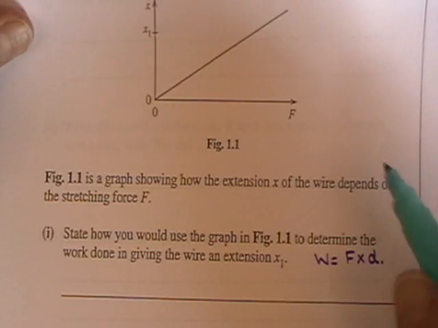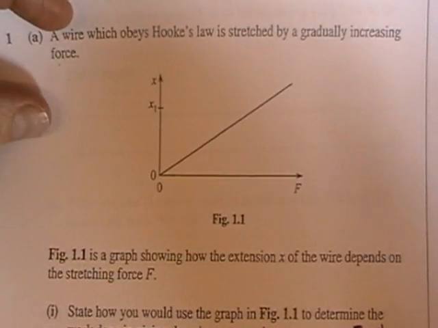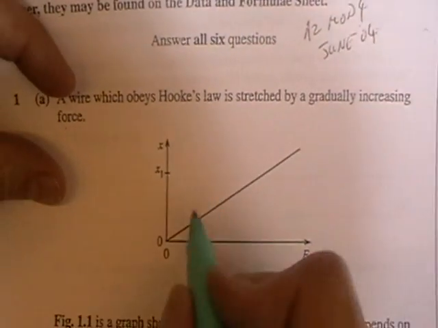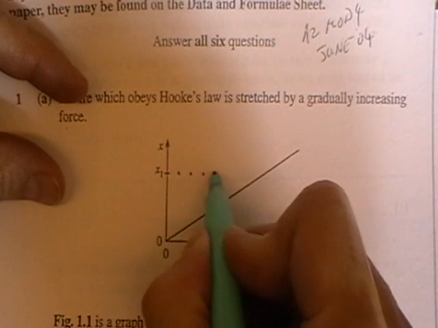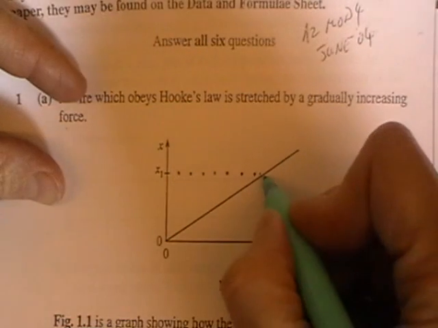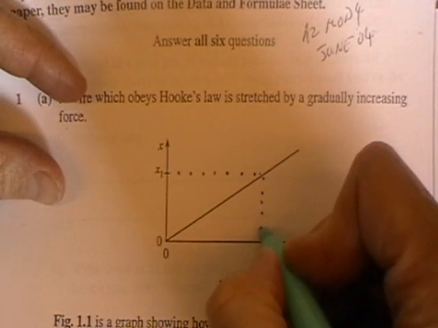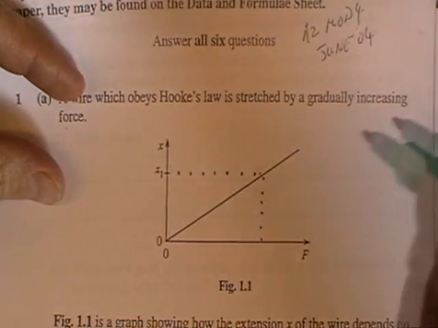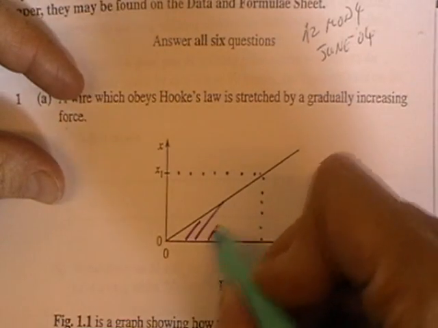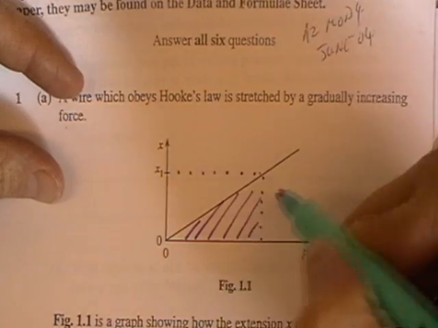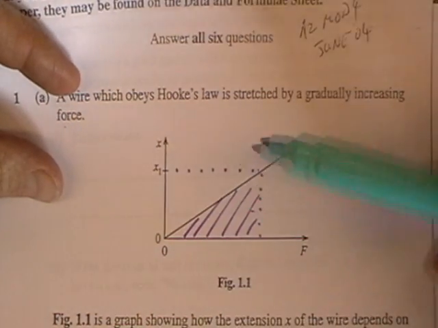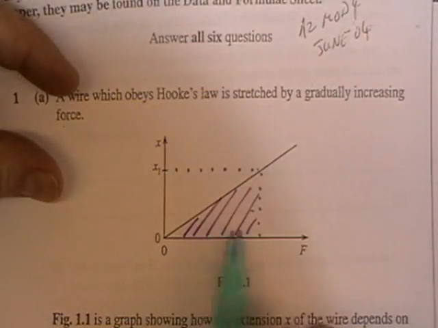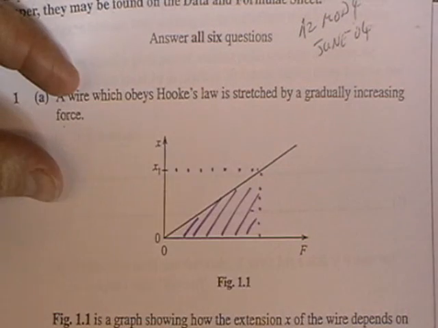And so work is force by distance. You need force by distance at that x, across from that x value and down to there. So all you need to do is shade. It doesn't really matter which triangle you shade, this one or this one, but this shaded area or this shaded area will give you the same answer.